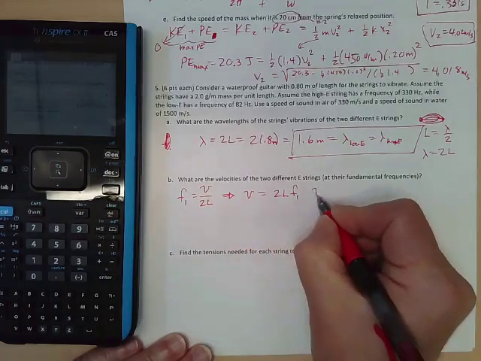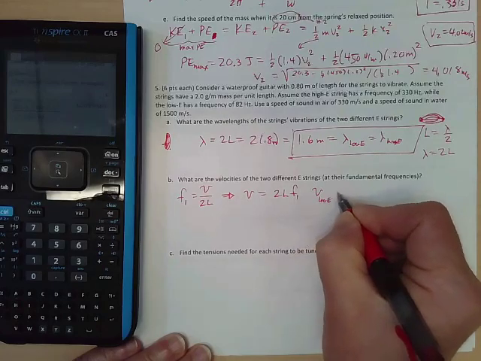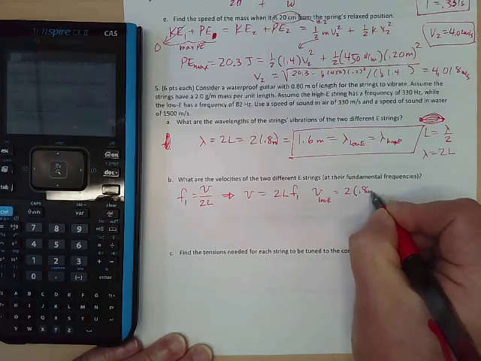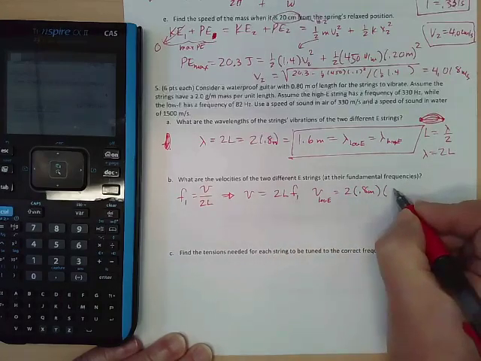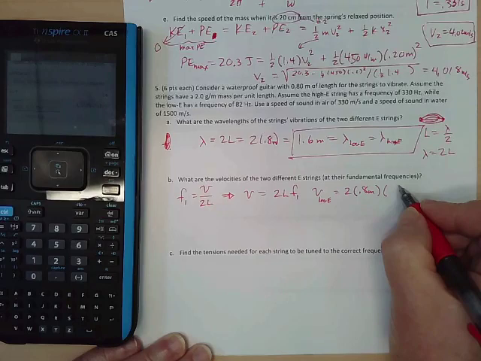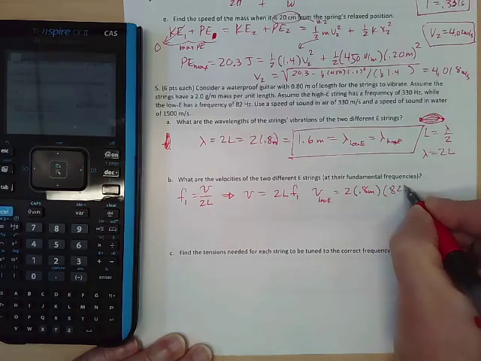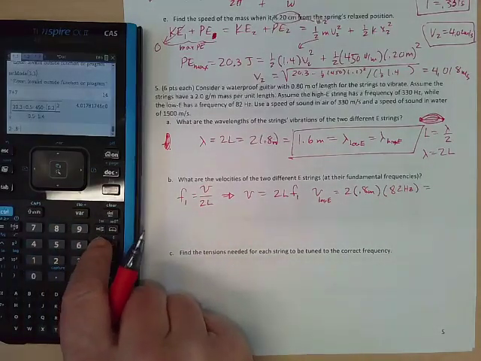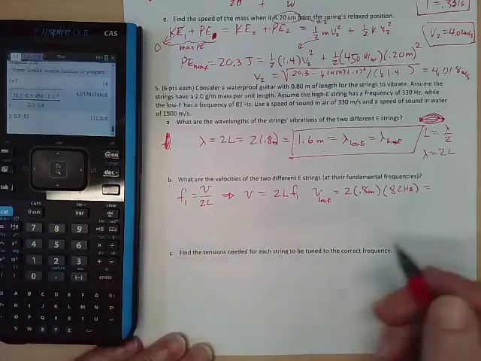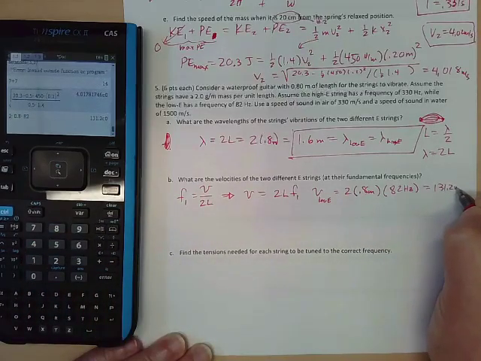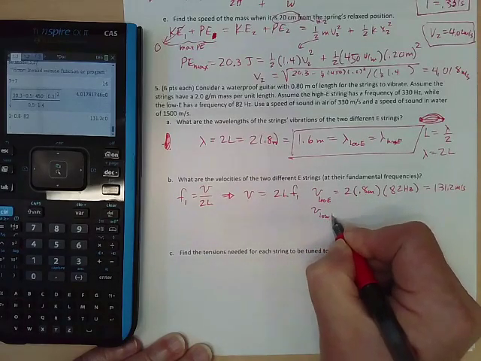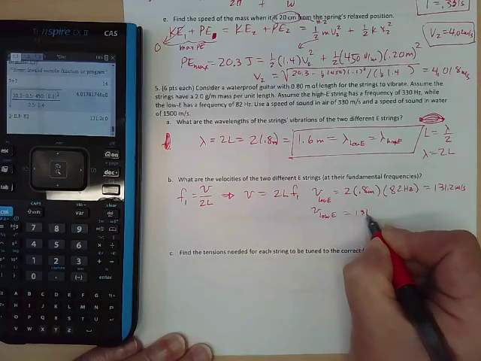And so velocity of the low E is going to be 2 times L, 0.8 meters, times the frequency of the low string at 82 hertz. So it's meters per second: 2 times 0.8 times 82, 131.2 meters per second. So V low E is 131 meters per second.